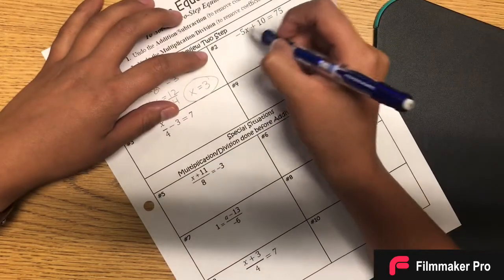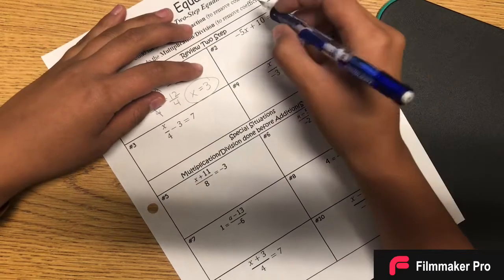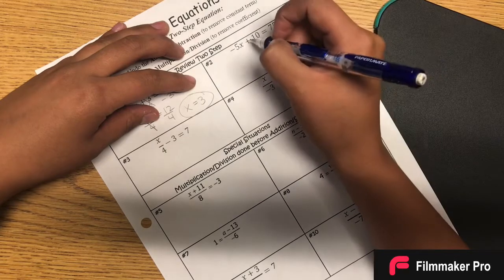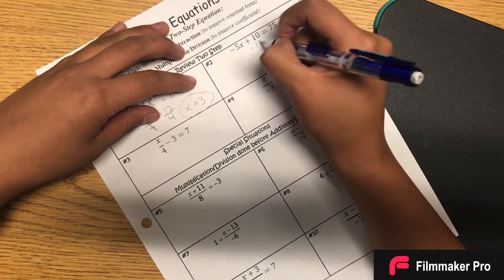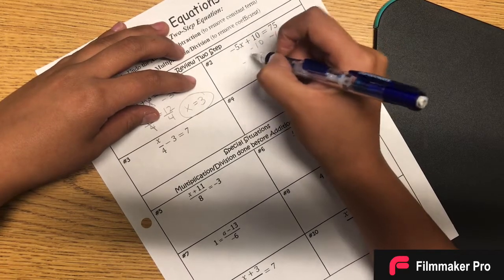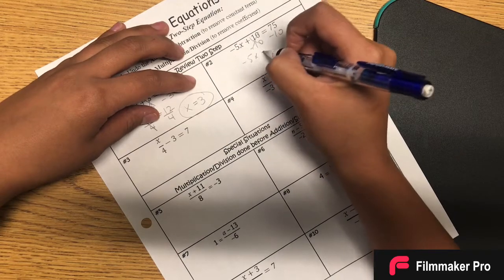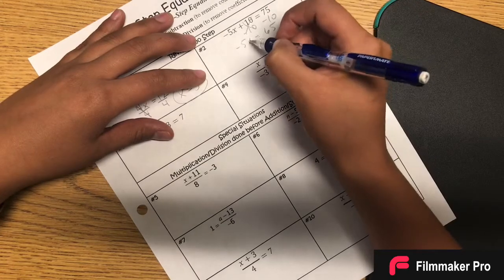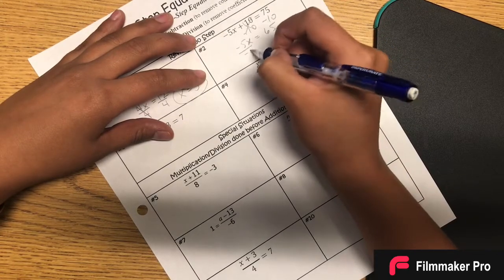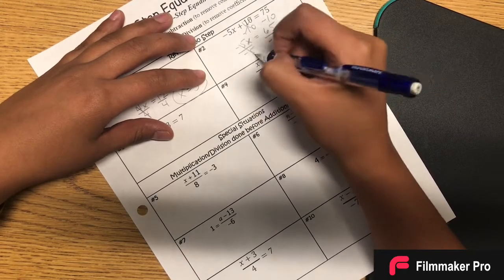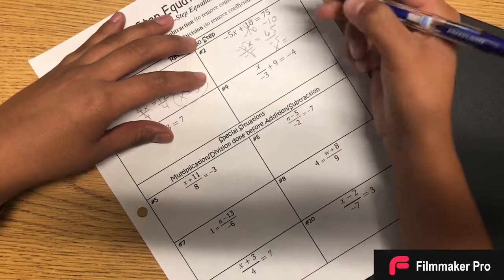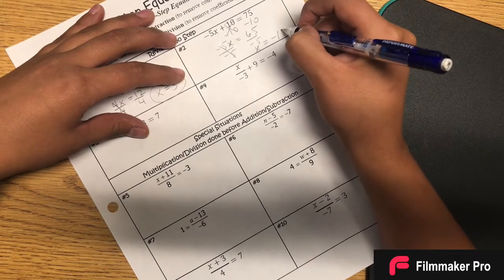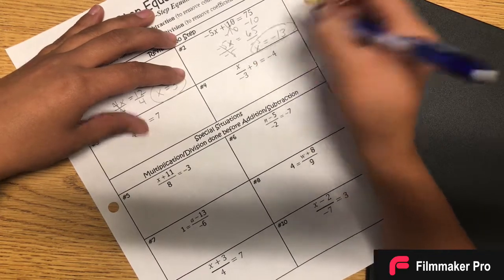Number 2, I see multiplication and addition again. So before I can divide by negative 5, I have to take care of my addition. The opposite of adding 10 is to subtract 10. So negative 5x, where my 10's cancel, equals 75 minus 10, which is 65. And then the opposite of multiplying by negative 5 is to divide by negative 5, where my negative 5's cancel or divide into 1, where 65 divided by negative 5 is negative 13.